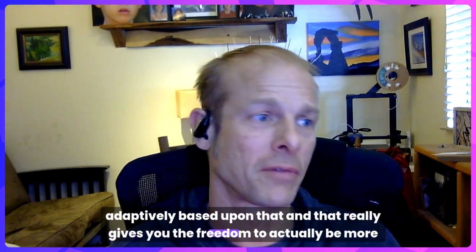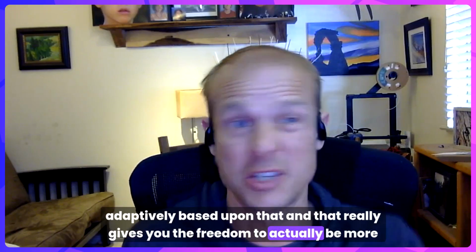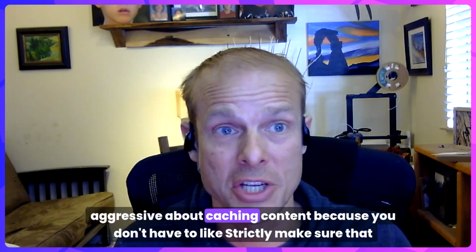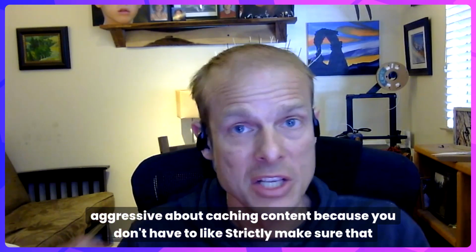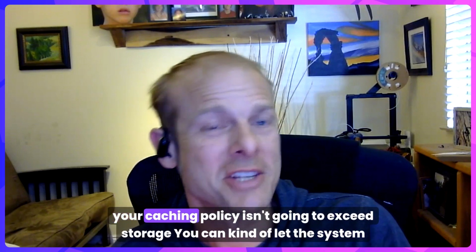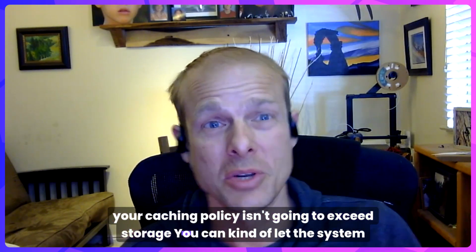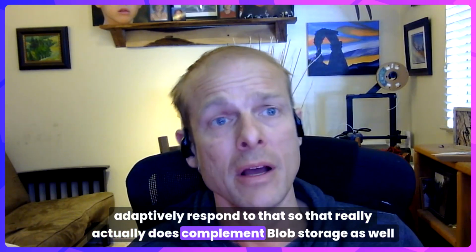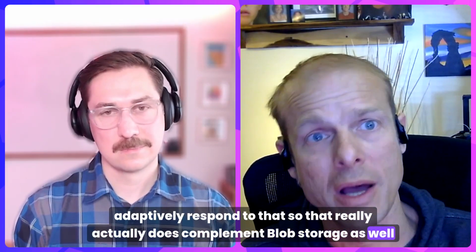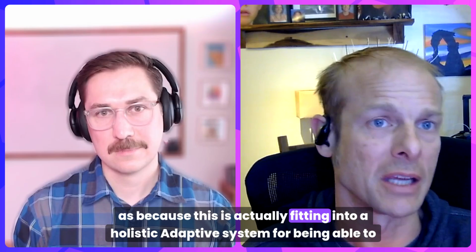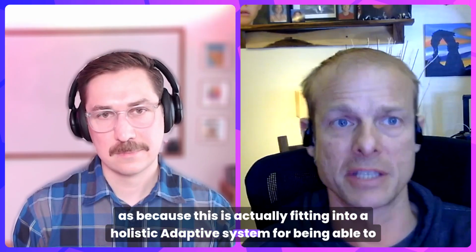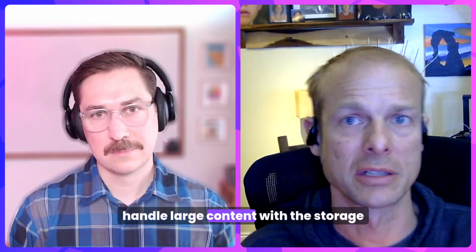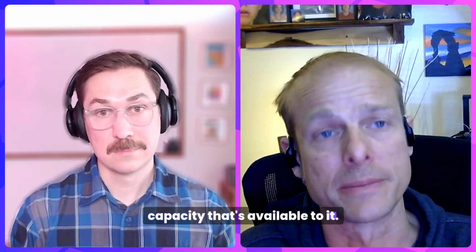And that really gives you the freedom to be more aggressive about caching content because you don't have to strictly make sure that your caching policy isn't going to exceed storage. You can let the system adaptively respond to that. And so that really does complement Blob Storage, because this is fitting into a holistic adaptive system for being able to handle large content with the storage capacity that's available to it.